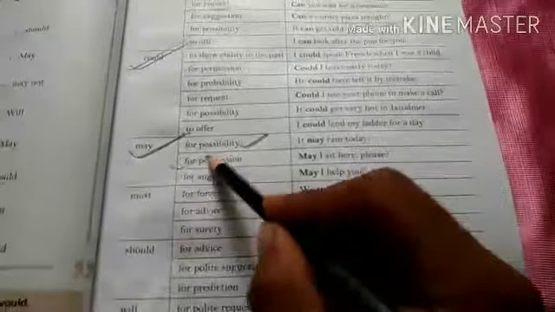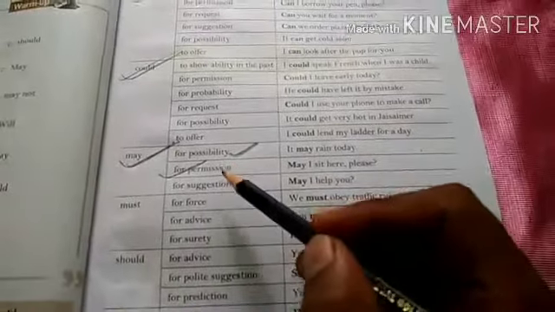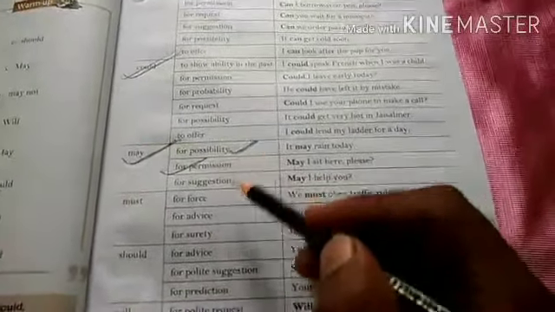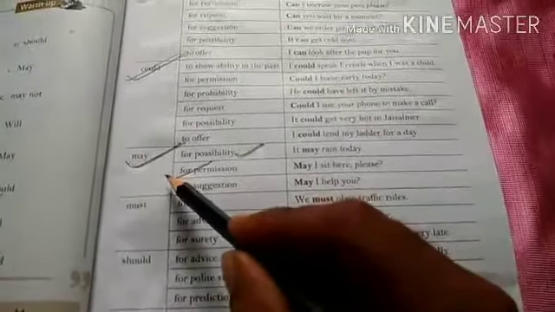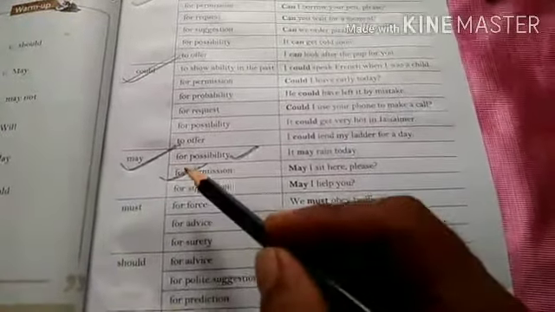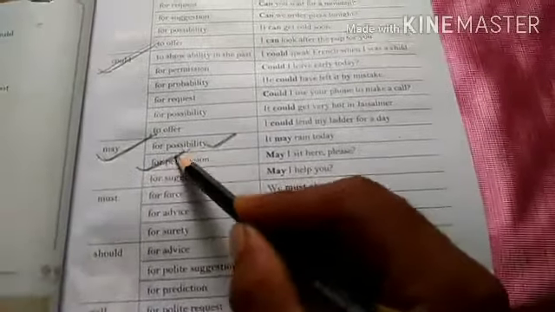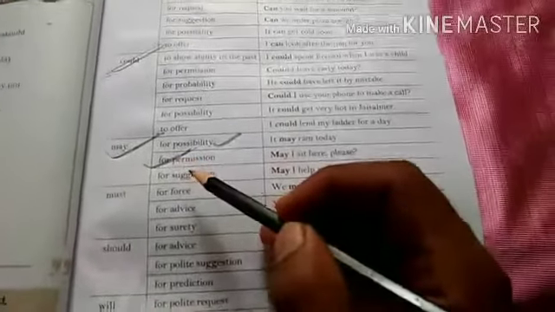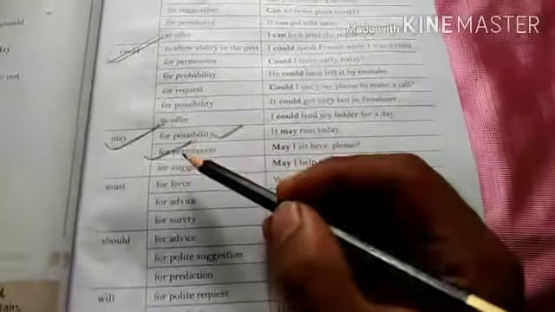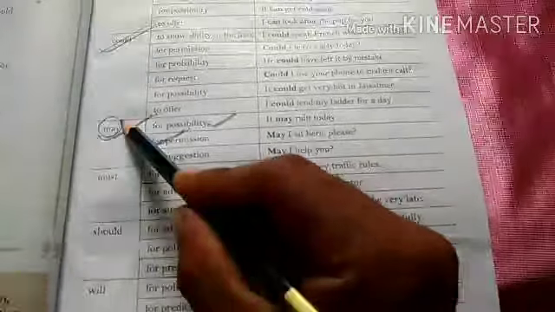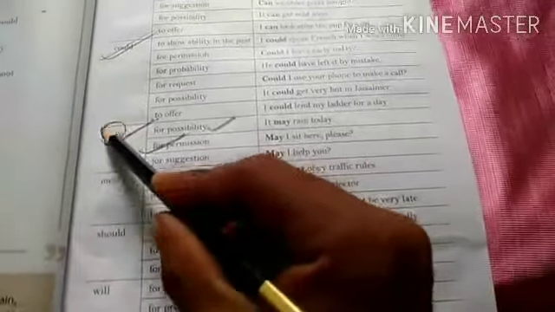Okay. Now for permission, can is also used for permission, to ask for permission in a friendly manner. It sounds quite informal, but when we ask for a very formal permission, like if you, as a student, want to go inside or go outside the classroom, you will always ask for permission by using may, when you ask a higher authority.